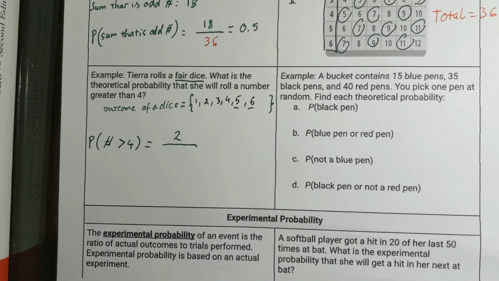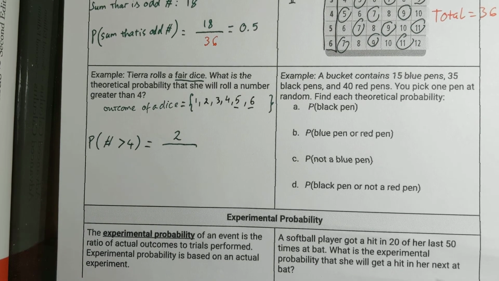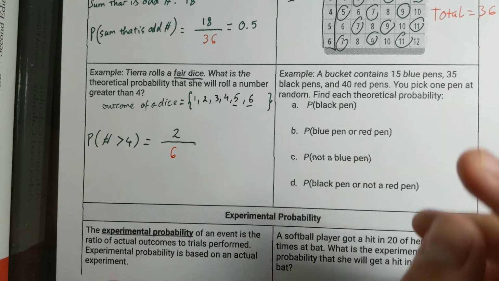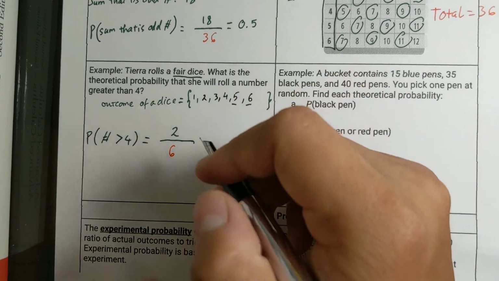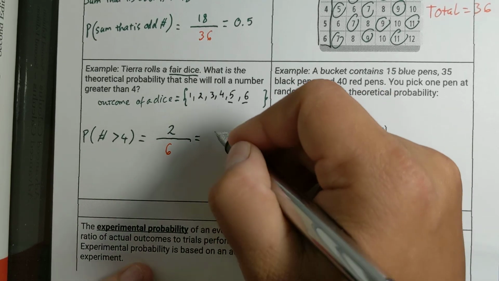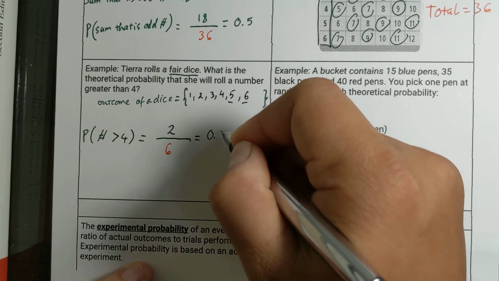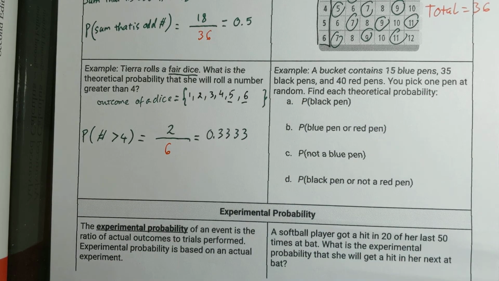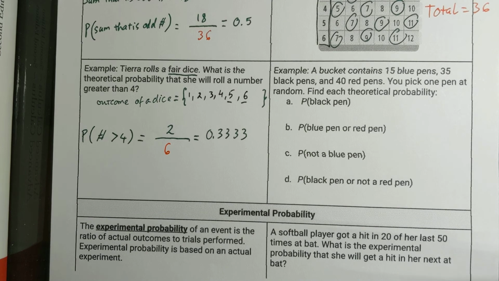And here we have 6 total outcomes, ranging from 1 through 6. Tap that into your calculator, 2 over 6, and that will spit out 0.3333 repeating, but I round it to 4 decimals.